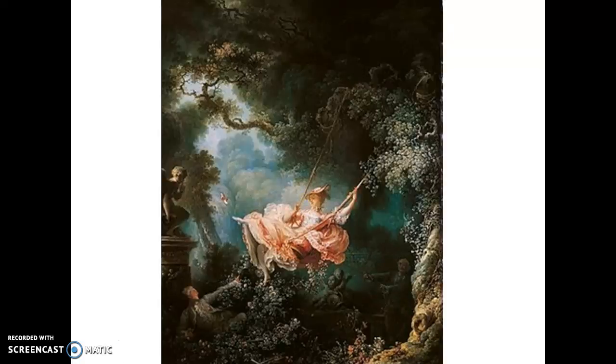So it's supposed to appeal to our senses, right? We see the lush greenery and the beautiful sweet colors, and the subject matter is actually frivolous. It's about flirting and love, right? So this is very different again from the neoclassical style, which was very serious and solemn.